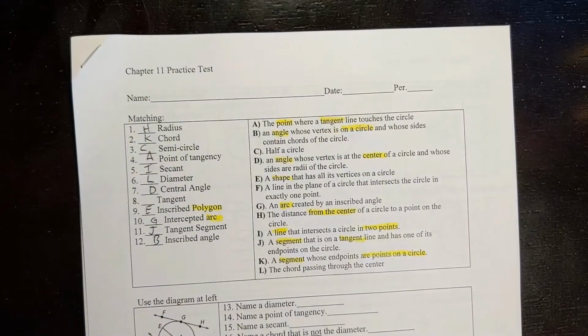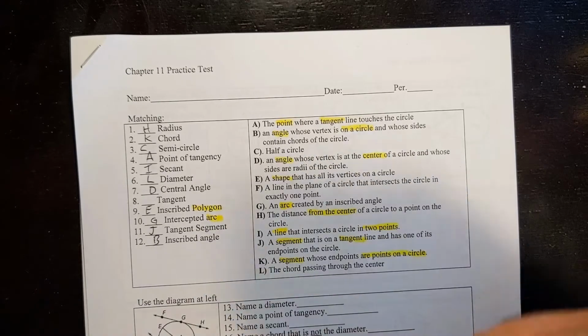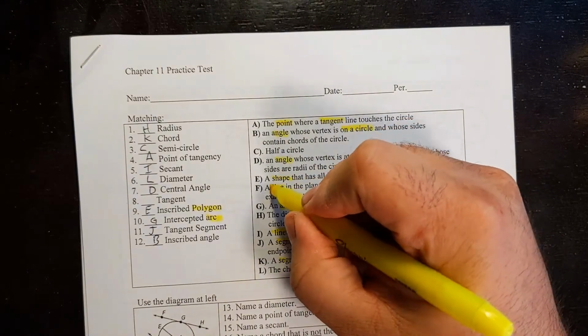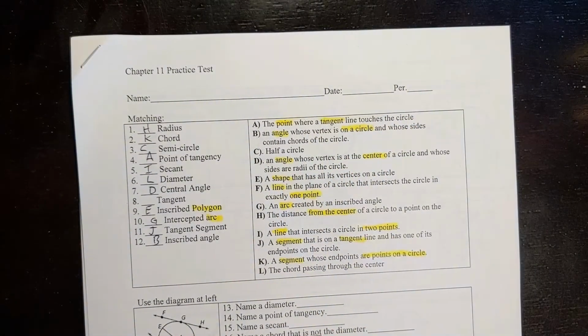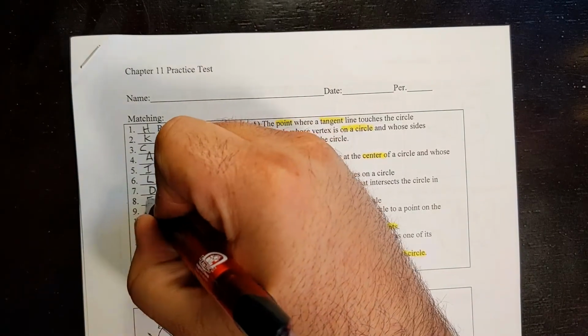And did we miss one? I don't know how that happened, but I missed F. So F, a line in a plane of a circle that intersects the circle in exactly 1 point. So a line that only hits the circle in 1 point, that is going to be your tangent. F has to be tangent.